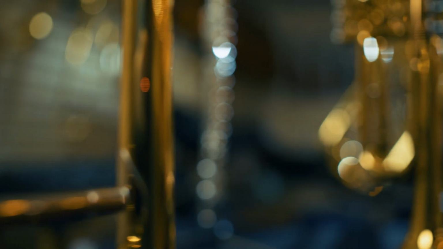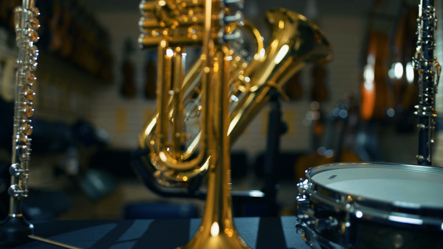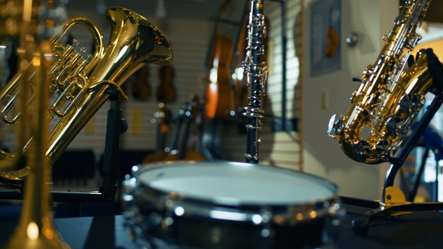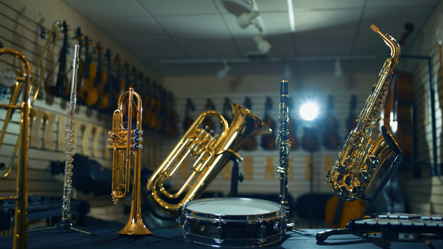Now you've met some of our friends in the band. Did you find a favorite yet? It can be a hard decision because they're all so cool. The important thing is to just choose an instrument that sounds good to you and give it a try. Before you know it, you'll be part of the band.